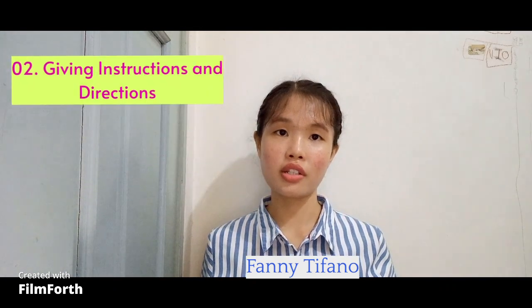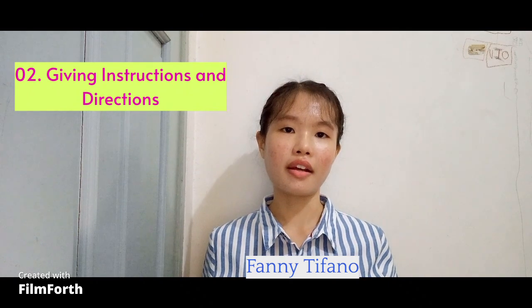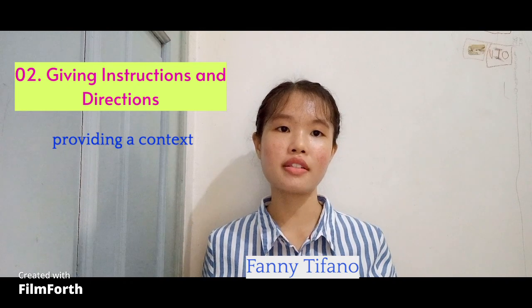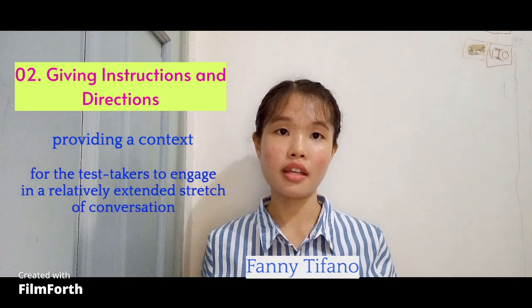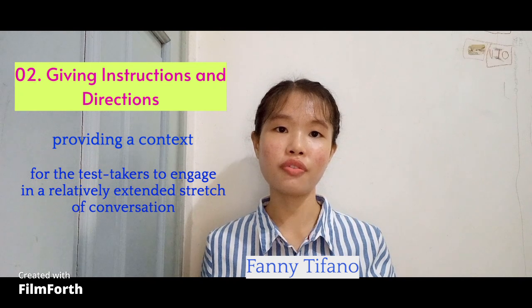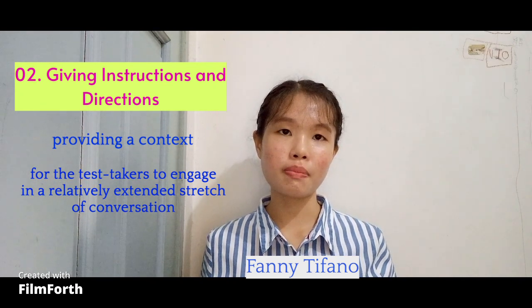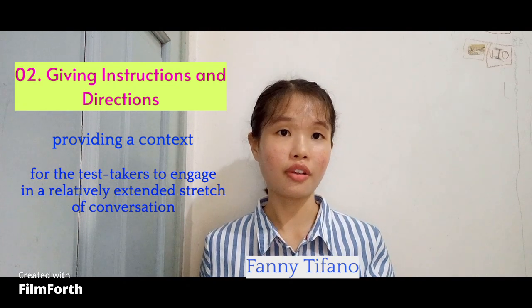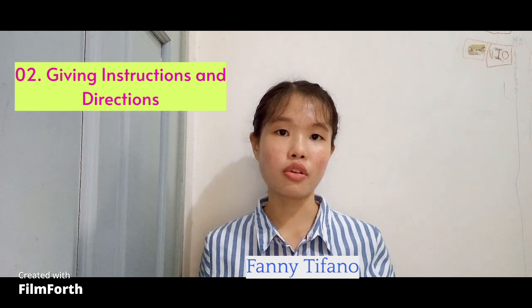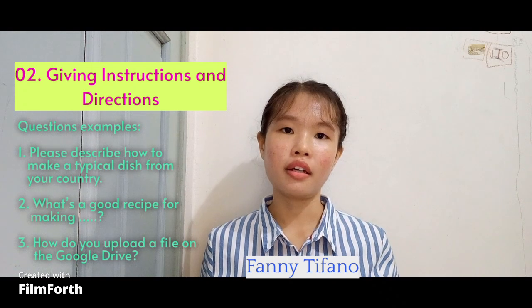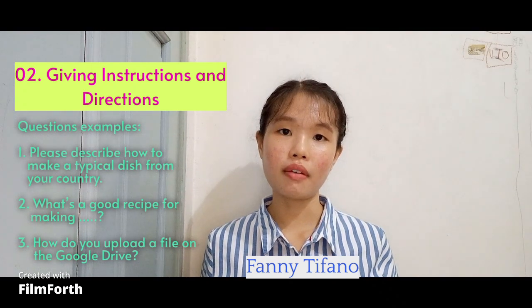The second task is giving instructions and directions. This kind of speaking task can be done by using a stimulus or context that provides opportunities for the task takers to engage in a relatively extended stretch of conversation, to be very clear and specific, and to use appropriate discourse markers and connectors. The samples of questions are: please describe how you make a typical dish from your country.